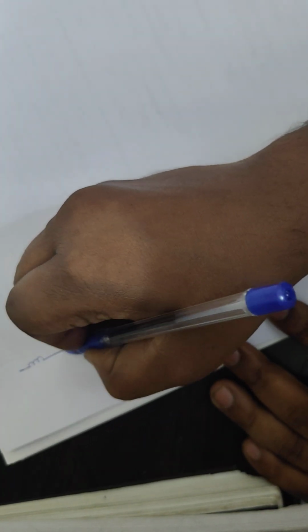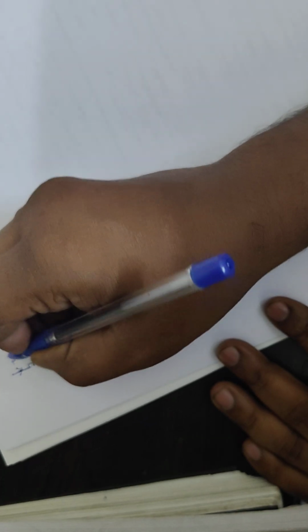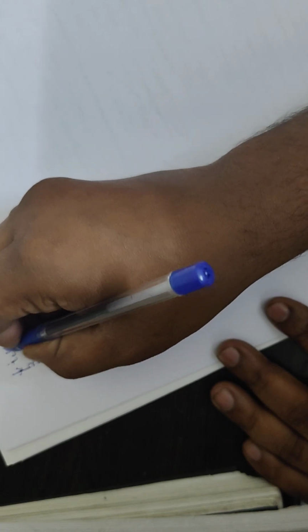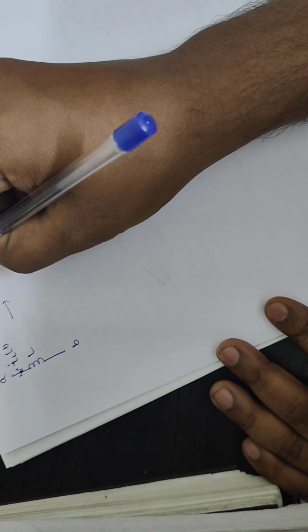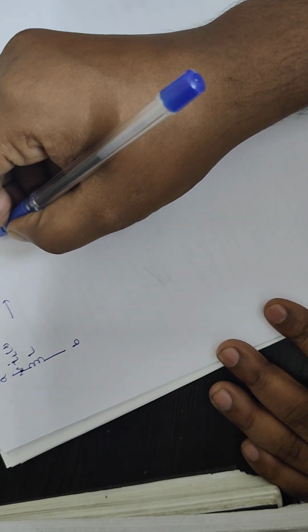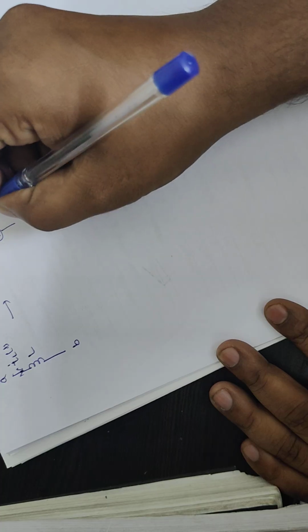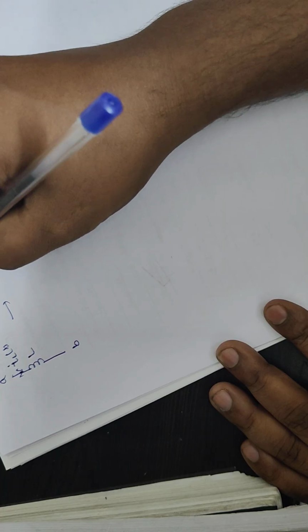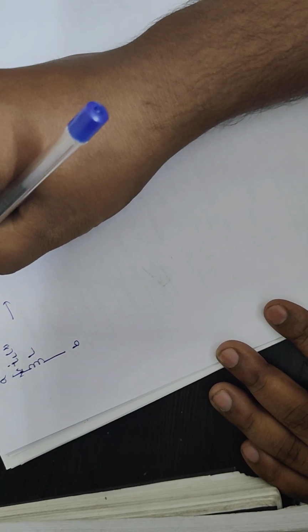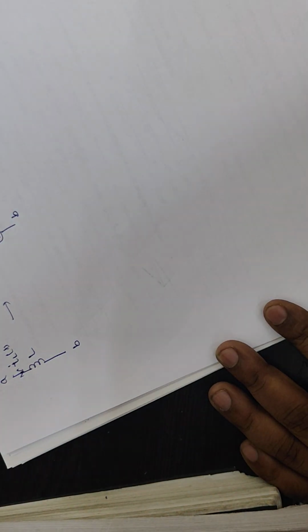If one inductor is here, L, and some current is there, I(L) of t, between A and B, it is converted to the inductor and some voltage source L into I naught, and here I(L) of S, with LS, okay.